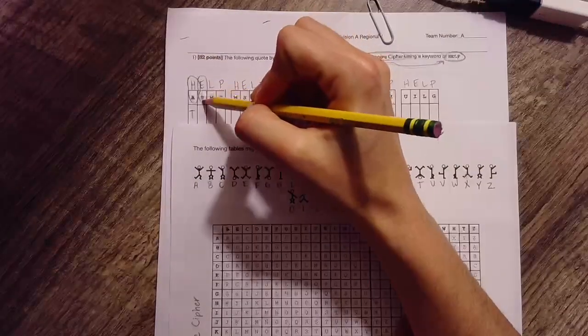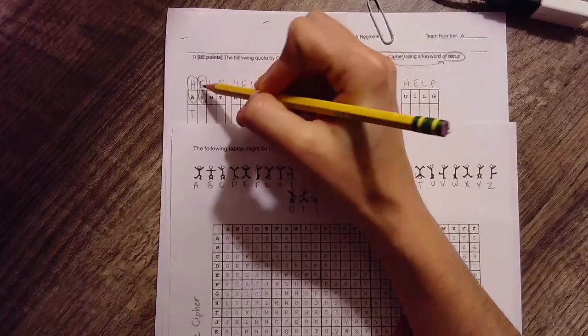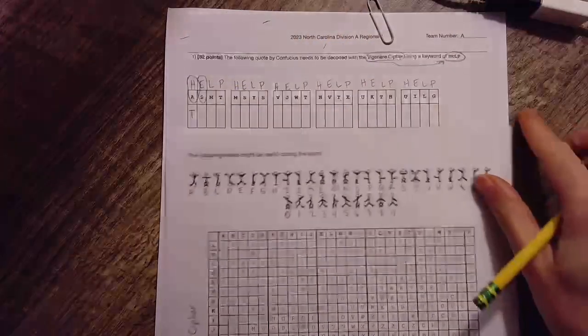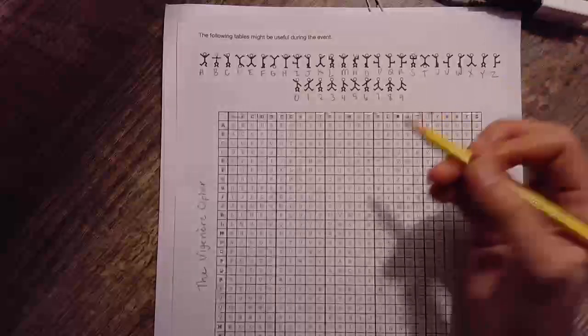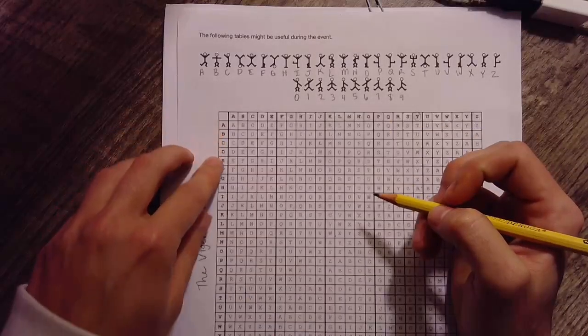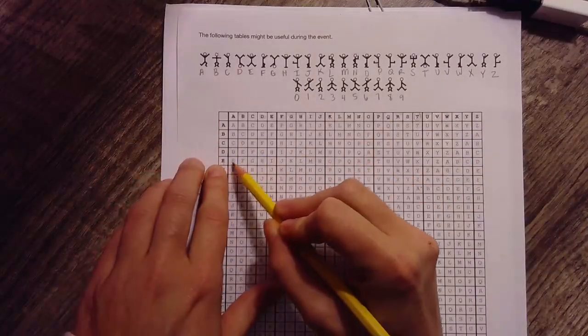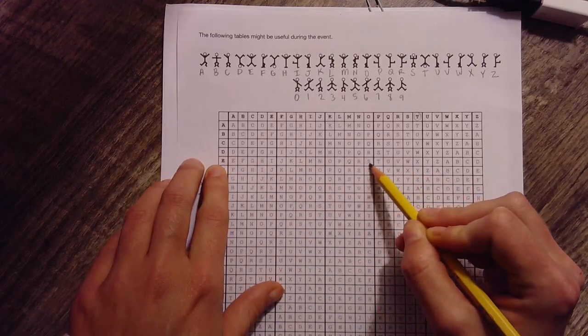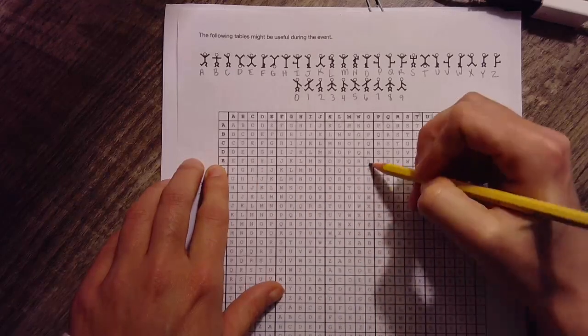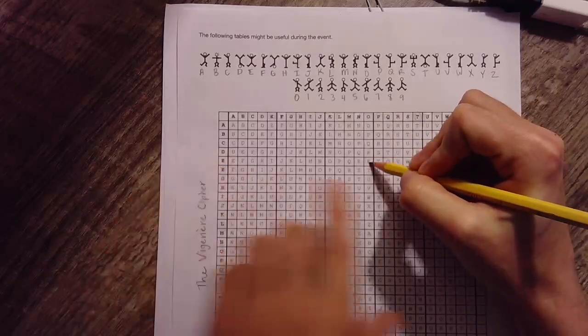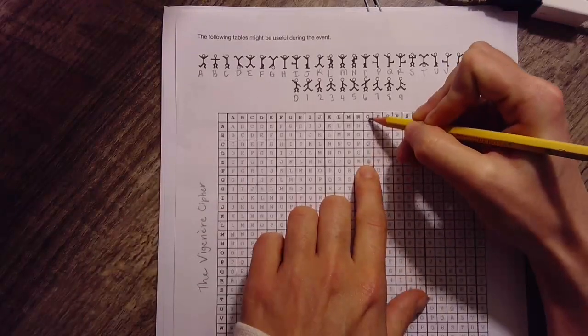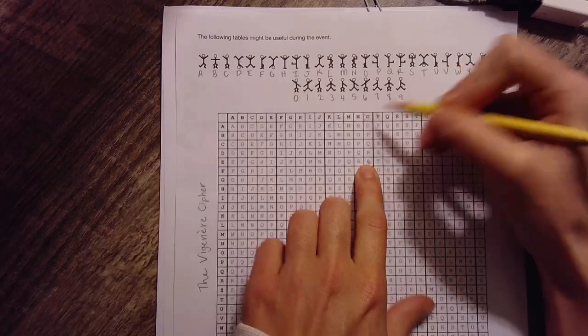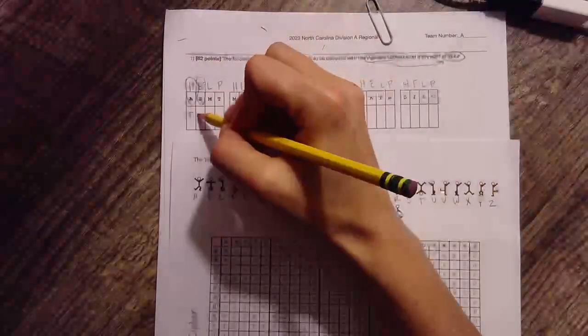The next coordinate is ES. So let's look at our grid again. Let's go down to letter E, and then you're going to follow that row until you see letter S. There's my letter S. And then I'm going to go up and see what letter is in the top row. The top letter is O, so I'm going to write O here.